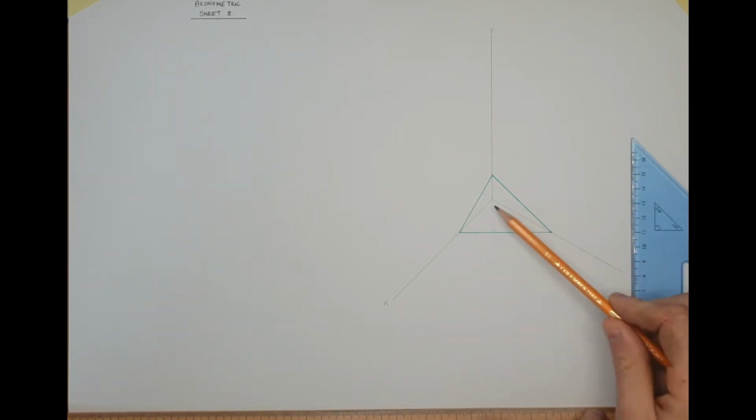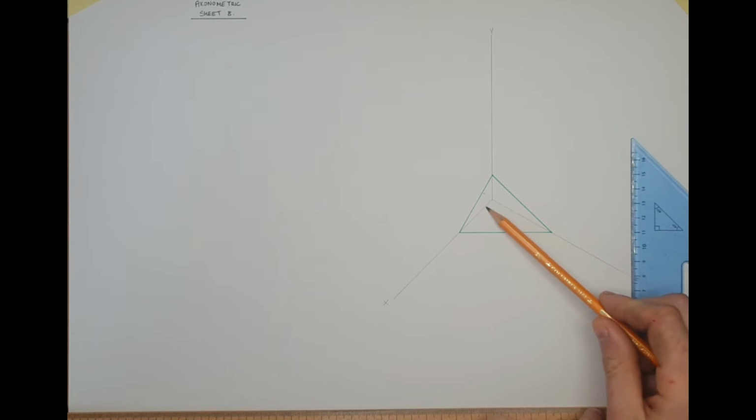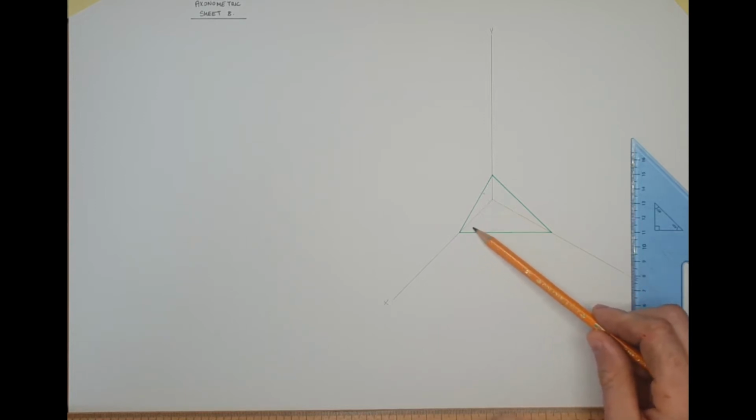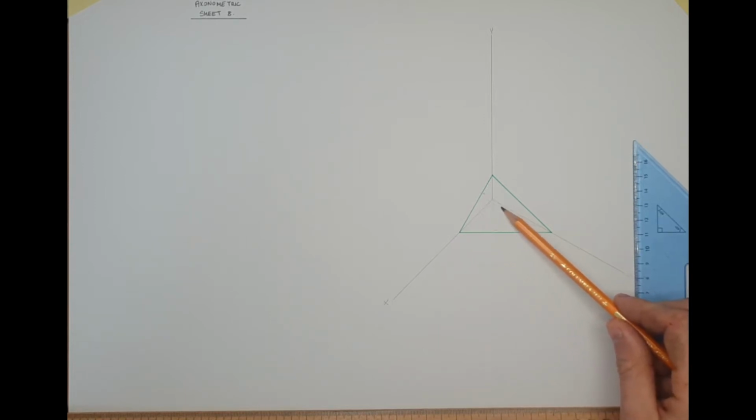Just like before, what I want to do next is figure out this little portion right here that sits on the ground. This triangle here.